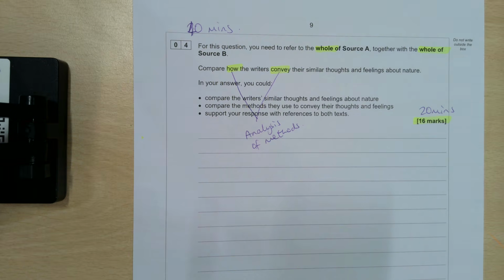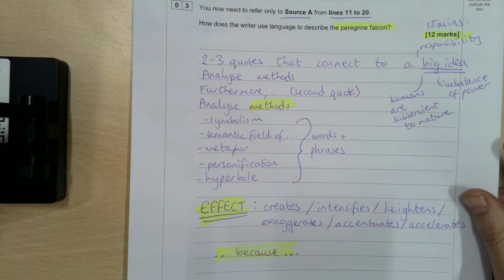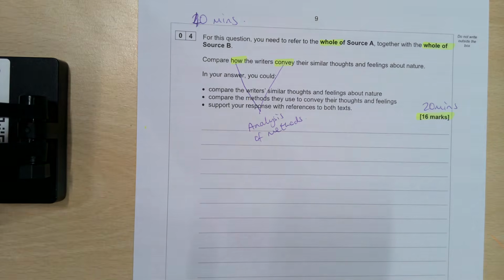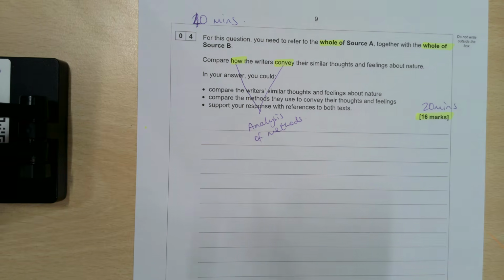And analysis of methods, you are really good at this because you've also just done it for your question 3, just there. Okay, same thing, analyse the methods. I want the same for question 4, please. Analyse the methods in this question as well.